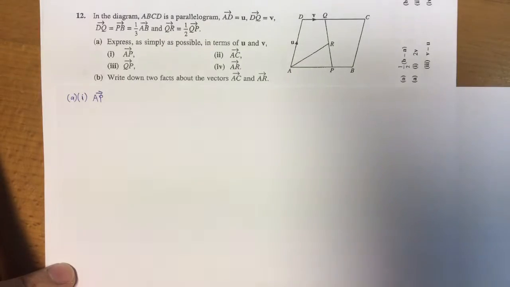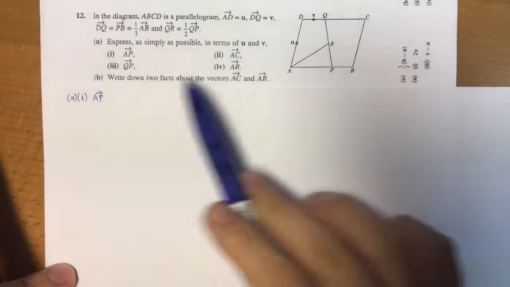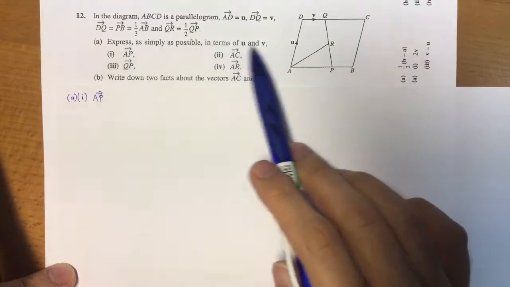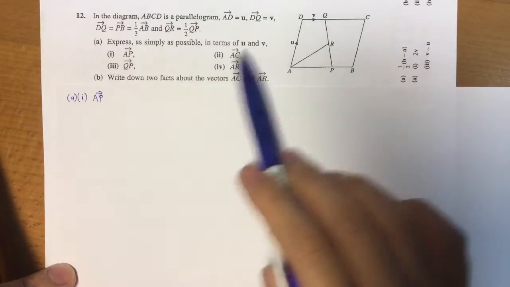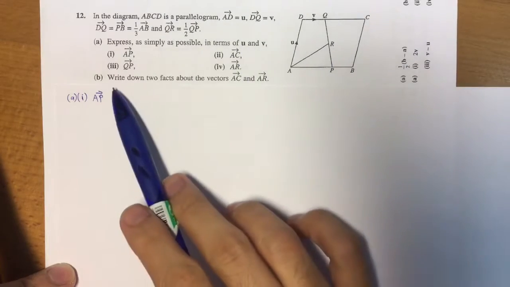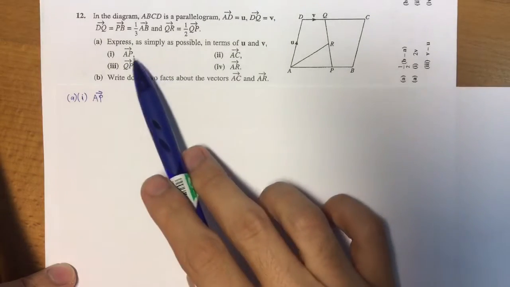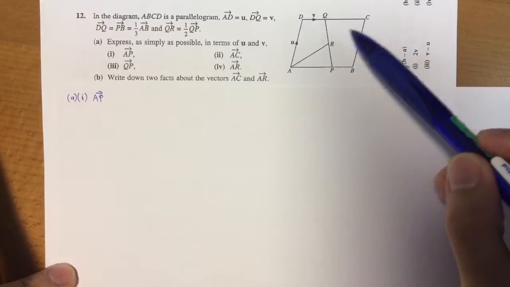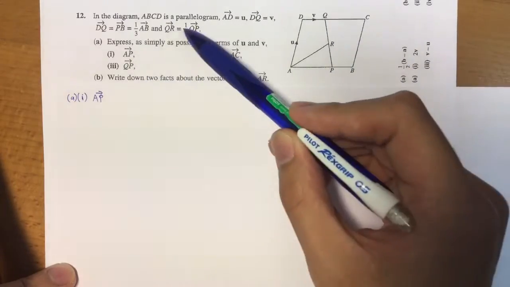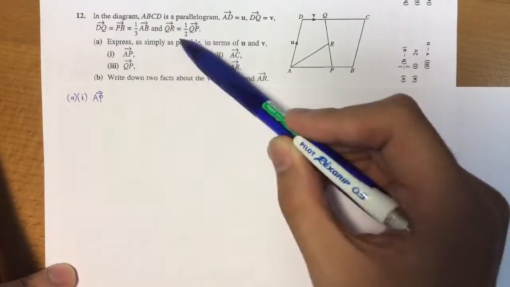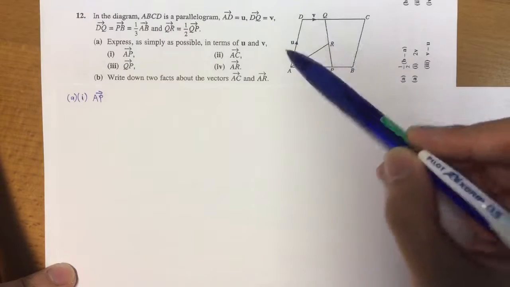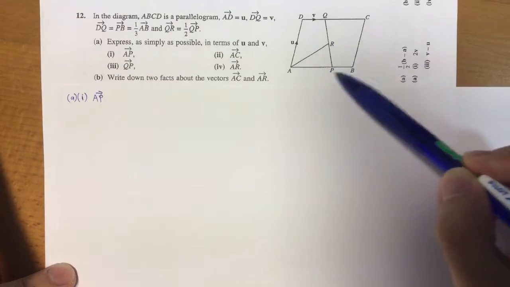Alright, now we're going to do a typical question in vectors where we have to express the following vectors in terms of vectors u and v, given vectors u and v, and then after that write down two facts about the vectors AC and AR. Firstly, even before we attempt this, we'll take a look at the information they've given us and the building blocks, the vector blocks so-called, and see how we can fill up any gaps that we have.